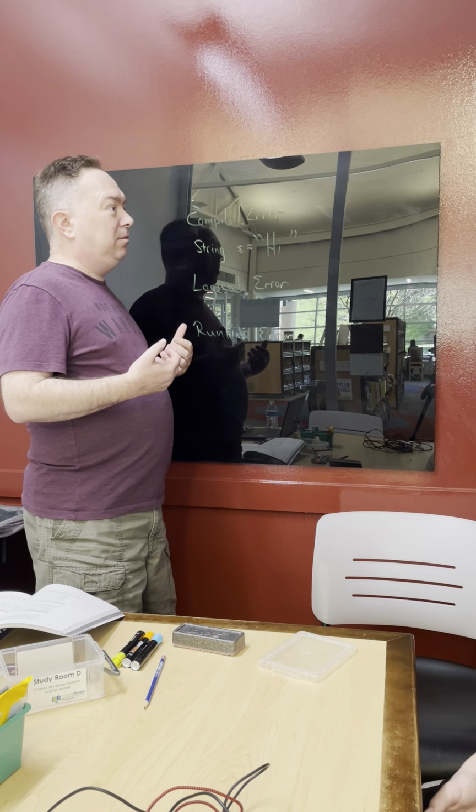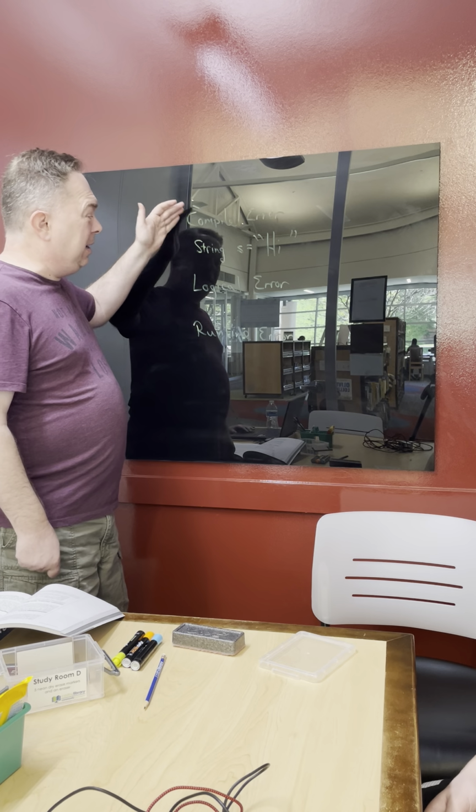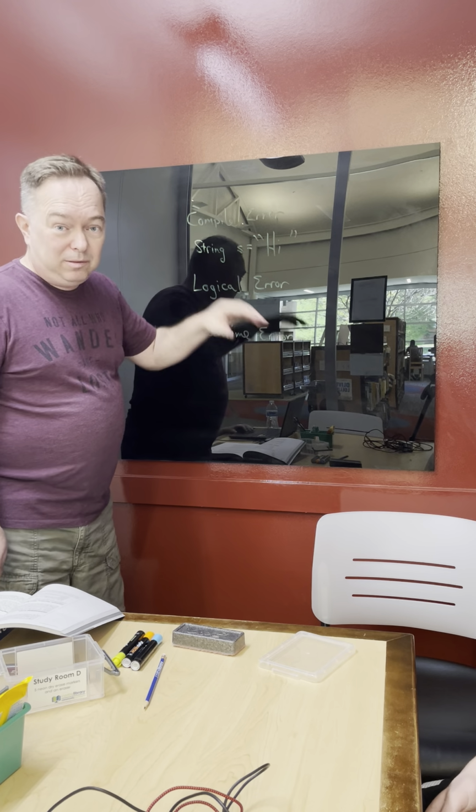Or you ask for user input, and they gave you something crazy that you didn't expect, and your software failed. That's a runtime error. There's no problem compiling. There's not necessarily anything wrong with the logic, just that user gave you the wrong input. So these are the 3 kinds of errors that you're going to see while you're coding.